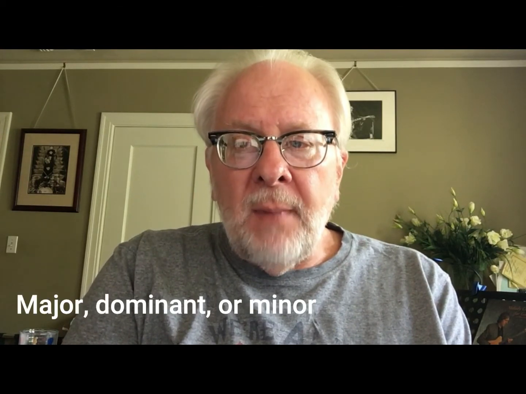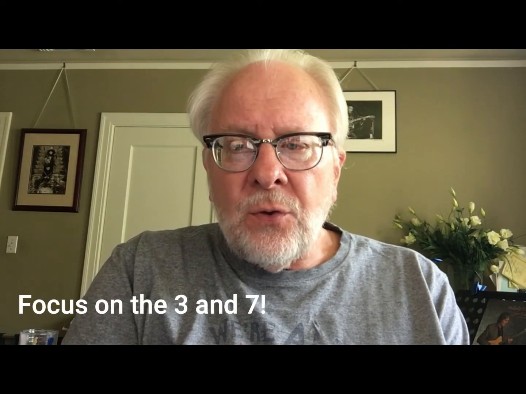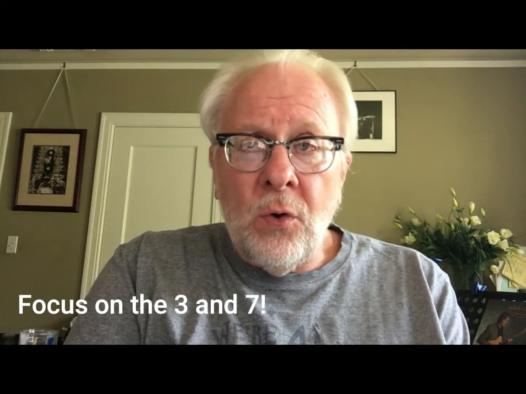The first thing we're going to look at is the three distinct qualities that modes possess. They are either major, or dominant, or minor. And what will really help you as you sort all this out is to focus on the third or the seventh. That could be of the chord, that could be of the mode. The reason the third is important is if it's a major sound, it has to have a major third. Same thing for dominant. If it's a minor chord, it has to have a lowered third.